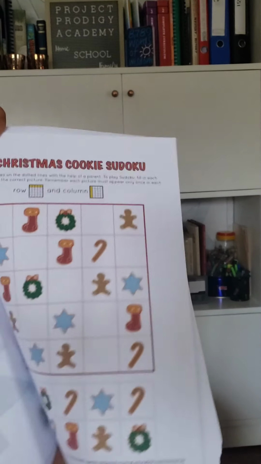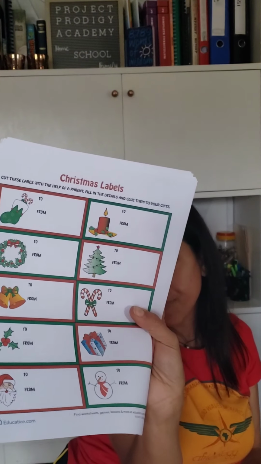Then we've got Christmas cookie Sudoku, visual Sudoku. So fun stuff like that. And we've just got a whole bunch of these. I printed out tags so they can maybe make stuff for Christmas and cut out their Christmas labels and give gifts. So those are my free resources. Also, just some fun ideas.